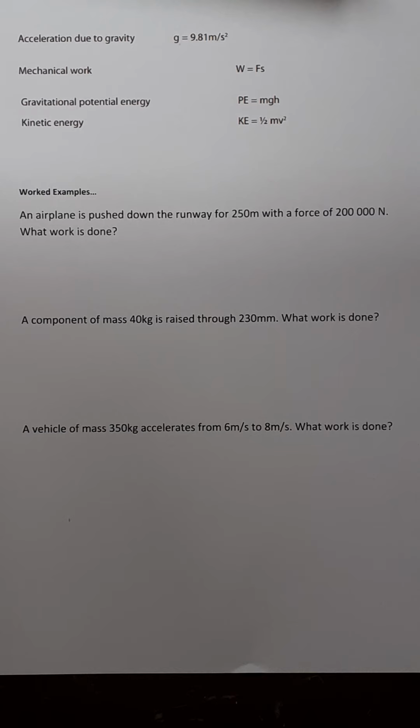So we're going to be looking at three kinds of work done today. One of them is work done against some sort of general force, which might be friction, for example. Another one is work done against gravity, where we're lifting an object through a height. And the third one is work done by accelerating an object from one speed to another. Okay, so we're going to link that in, possibly into our SUVAT formulas as well.